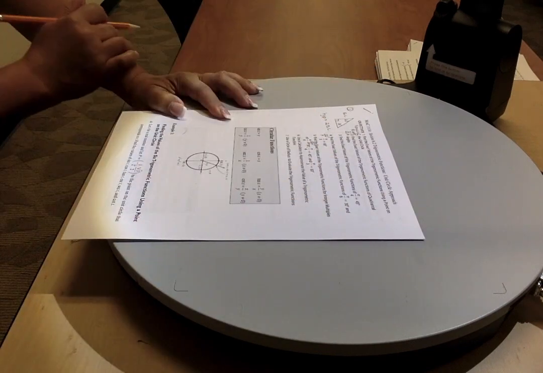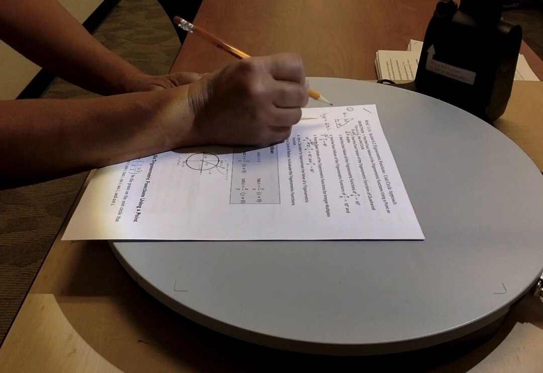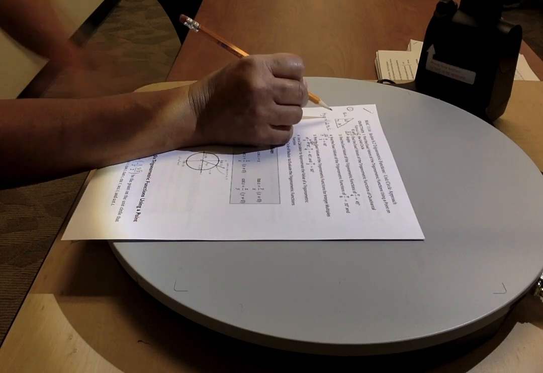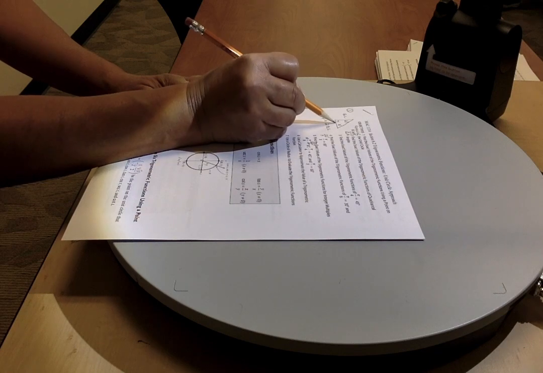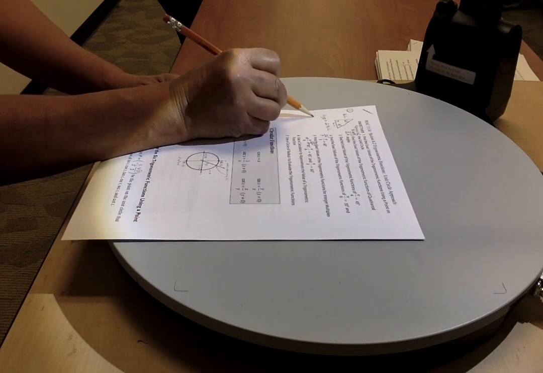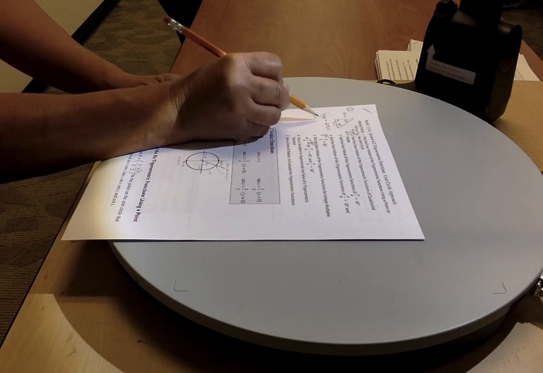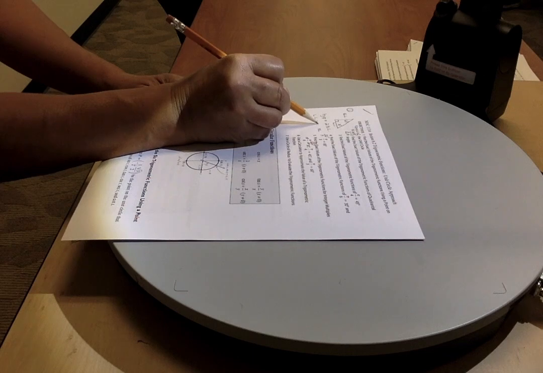This picture is not drawn true to form, so it doesn't have a real life perspective on it. Okay, 60, this will be what's called the long leg. The formula for long leg is, it'll be the short leg times square root of 3.